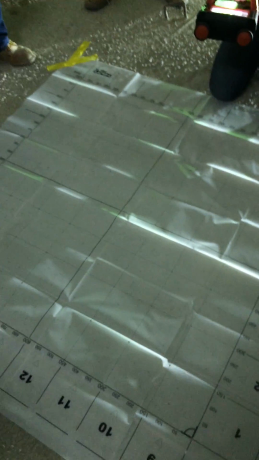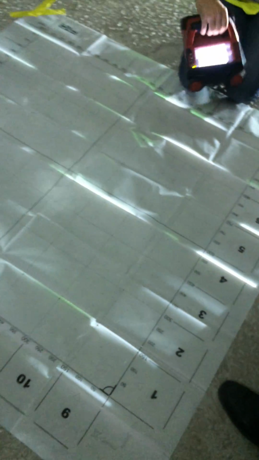We finished with horizontal scanning, and now it shows that I need to go to number 9, which is the vertical one. The same principle.